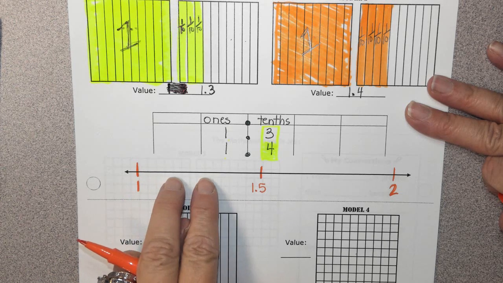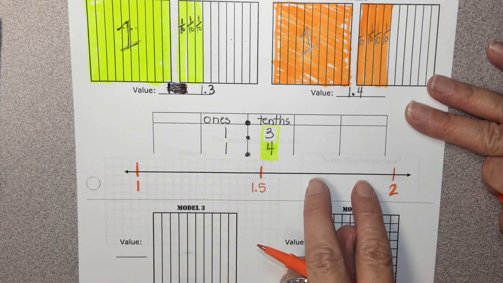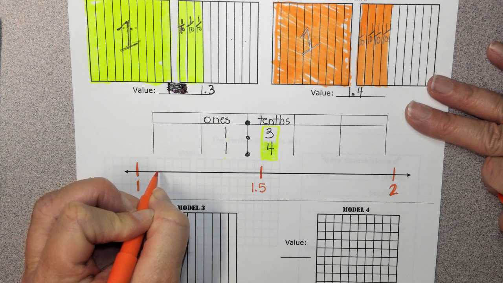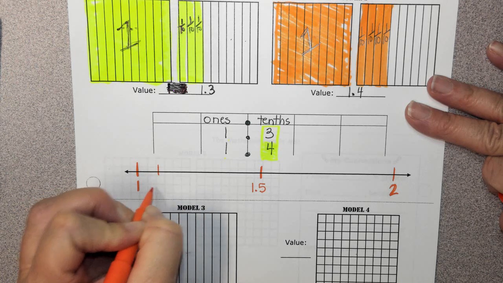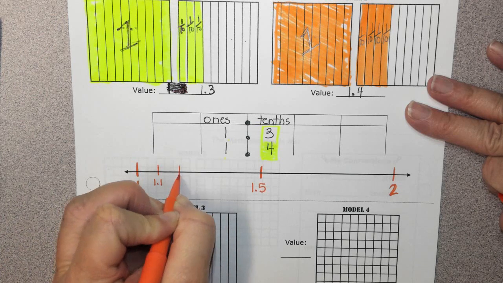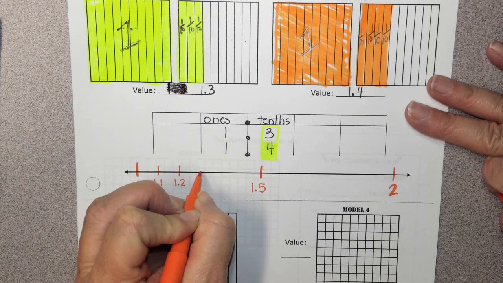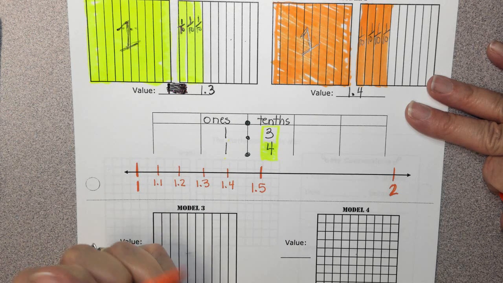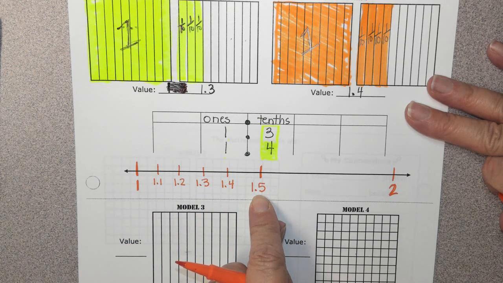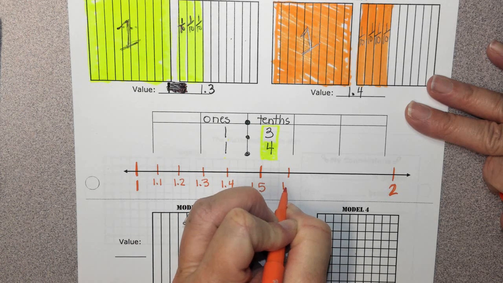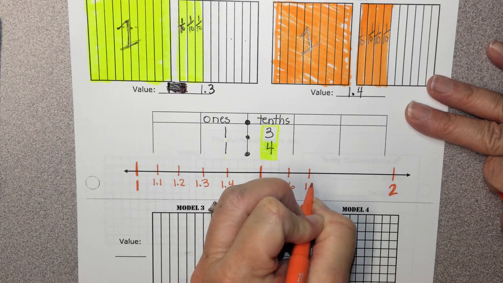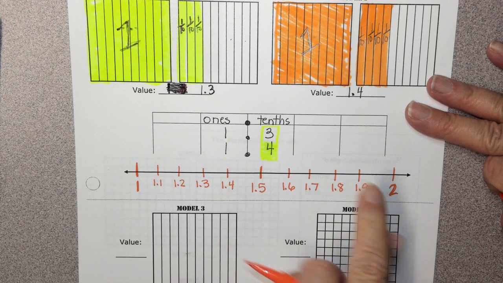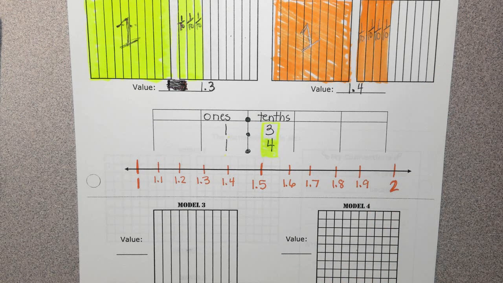Now what I need is some tenths in front of 1 and 5/10, and I need some tenths behind it. So in front of it, I need 4 marks. So I need 1 and 1/10, 1 and 2/10, 1 and 3/10, 1 and 4/10. Then we have our 1 and 5/10. Behind that, I have 1 and 6/10, 1 and 7/10, 1 and 8/10, 1 and 9/10, and then the very next tenth would be 2 wholes.